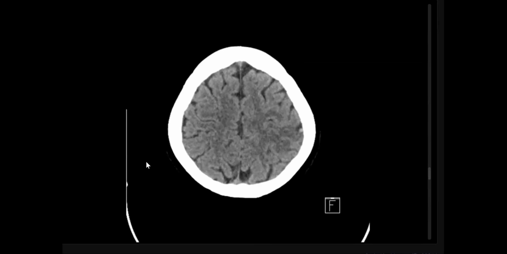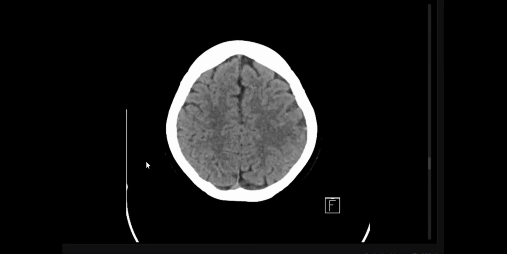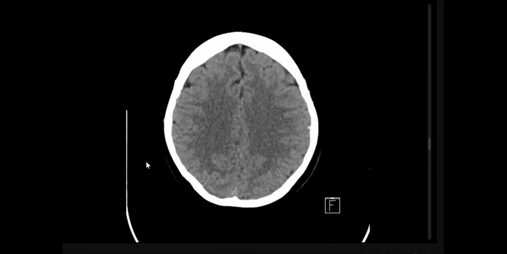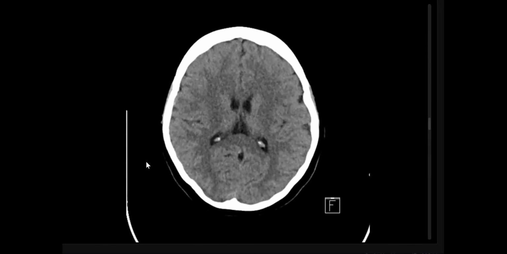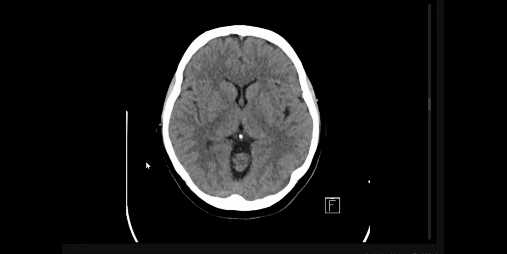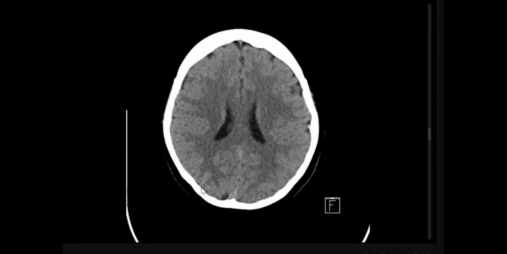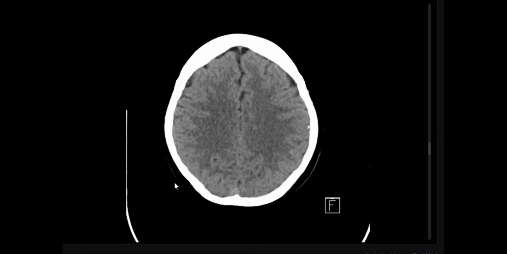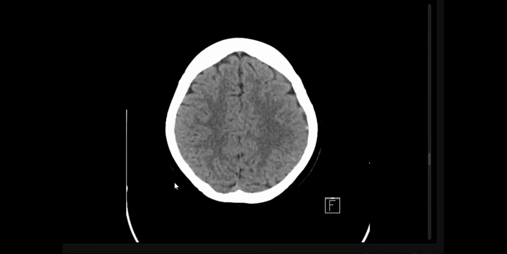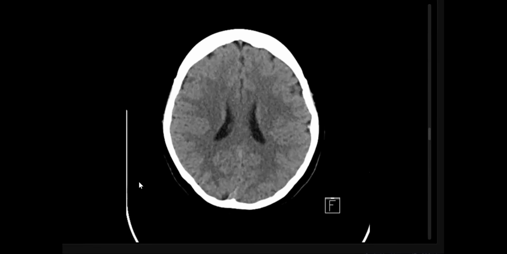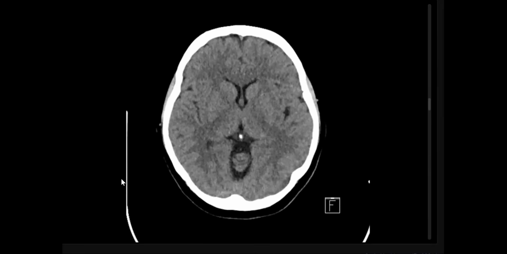I'm looking at the occipital region for any hypodensity. Looking at the occipital lobes, there is... Why hypodensity in the occipital lobes? It can be posterior reversible encephalopathy syndrome. Excellent, especially if preeclampsia, postpartum states.